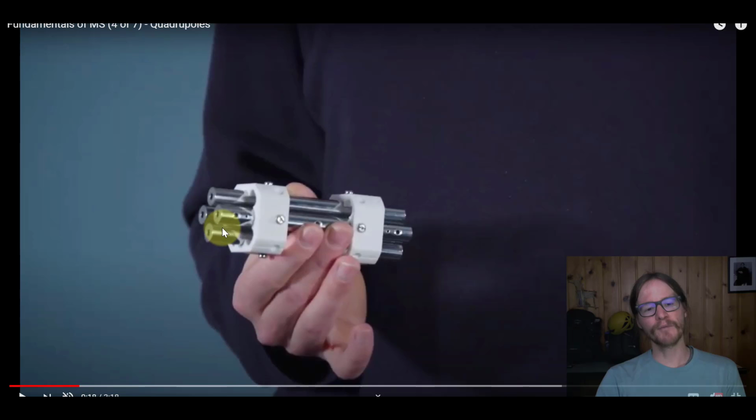where in any given moment in time we can change the voltage to the system or the frequency at which it's being applied, and we can alter the trajectory such that only one possible mass to charge ratio can pass through this unadulterated to the other side, where there will be a detector. Everything else will have unstable trajectories, spiral out of control, and strike the rods.